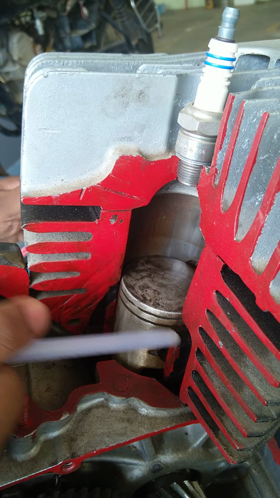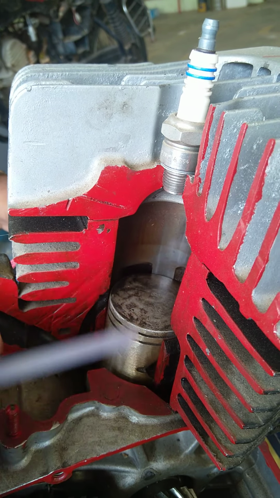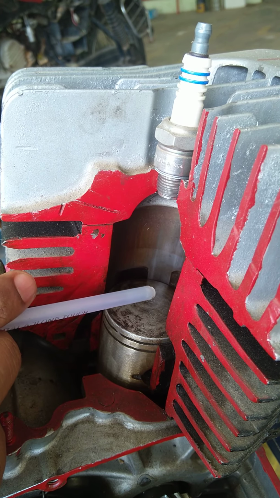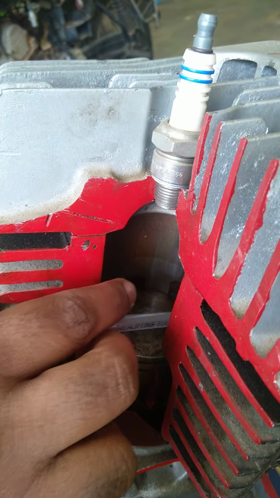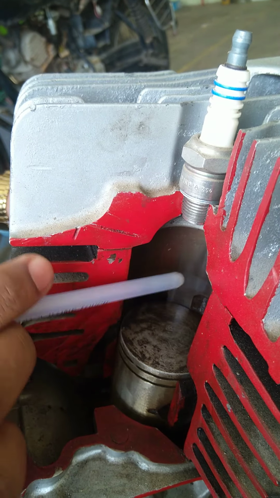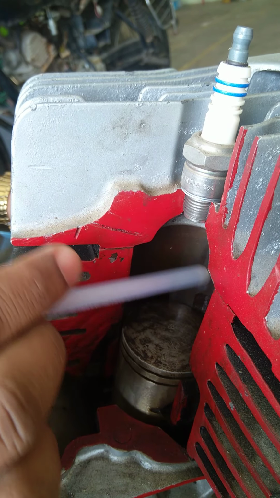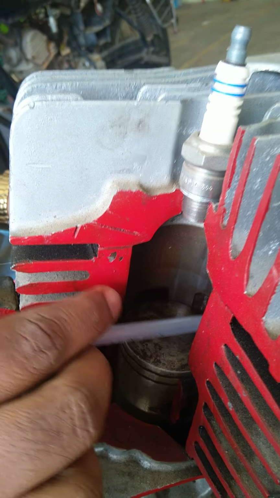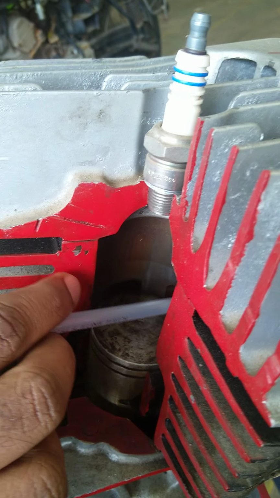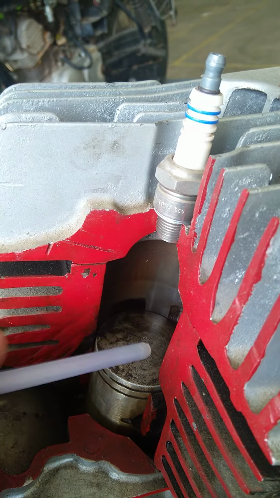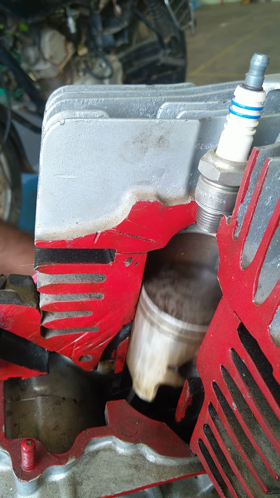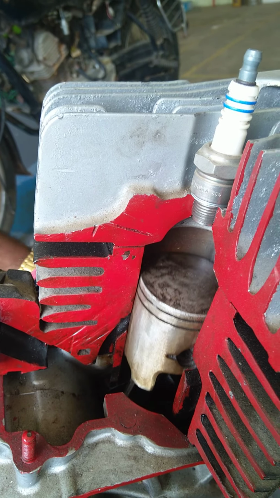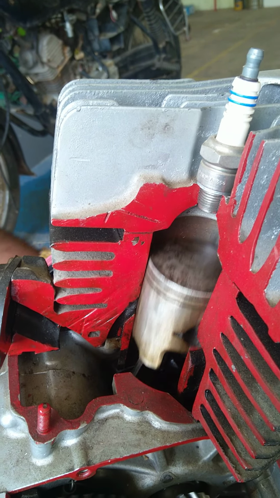At that time the exhaust port is open. Once the fresh air fuel mixture enters the cylinder, the burnt gases are pushed outside through the exhaust port. This process is known as scavenging. This process is repeated every one complete revolution of the crank. So this is the simple working principle of the two-stroke petrol engine.